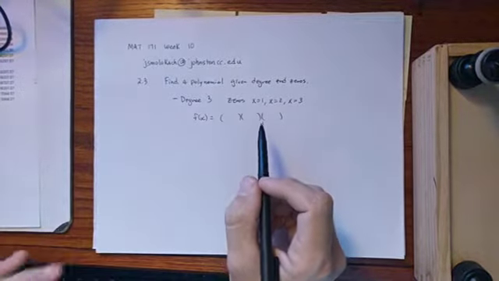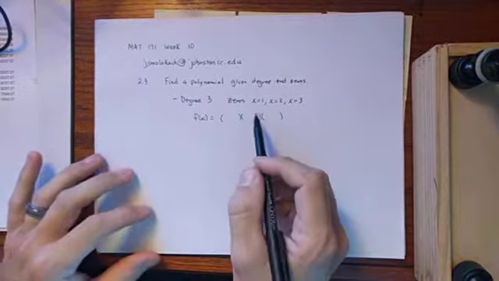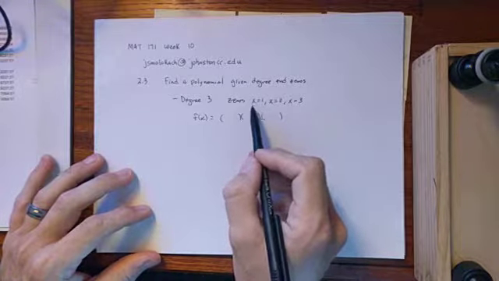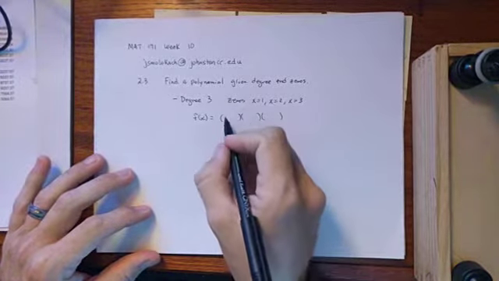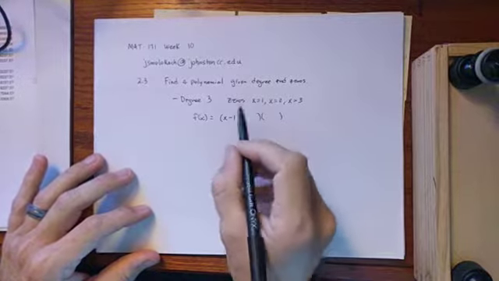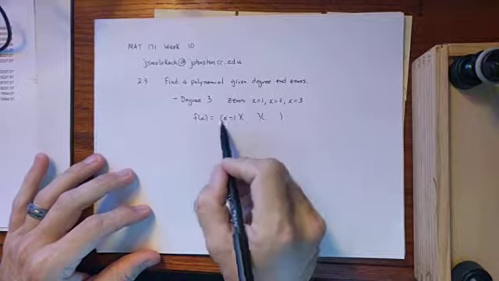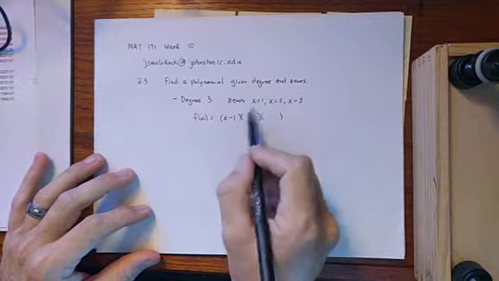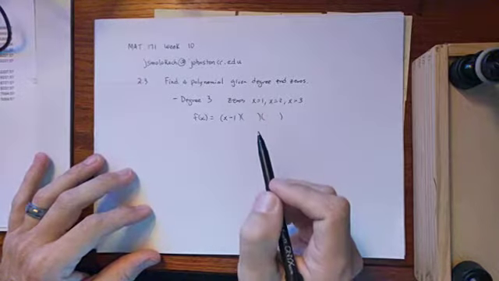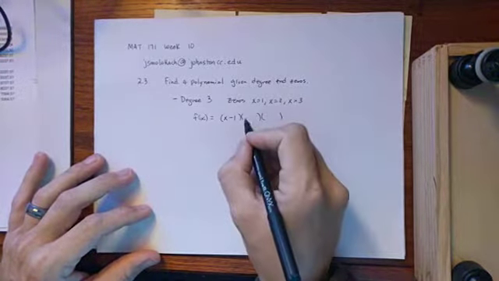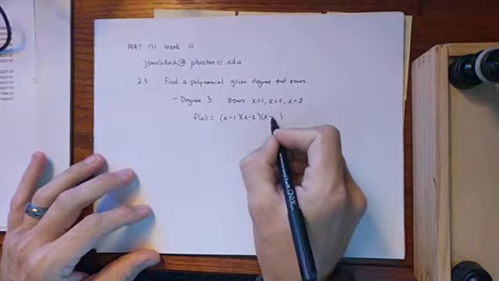Our first factor is from this number x equals 1. So if we use x minus 1, we can safely say that this is a factor because 1 makes this factor equal 0. The other factors would be x minus 2 and x minus 3.